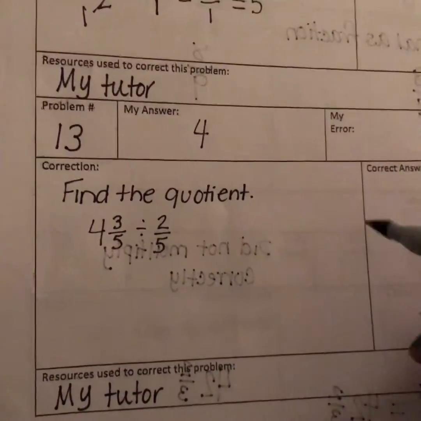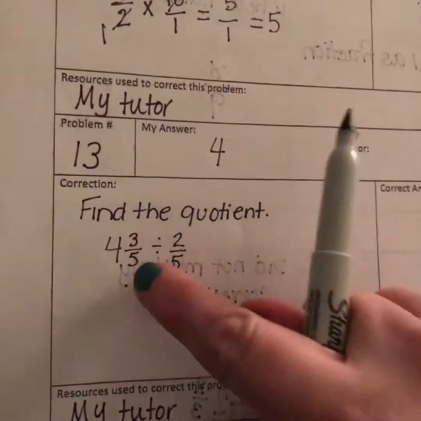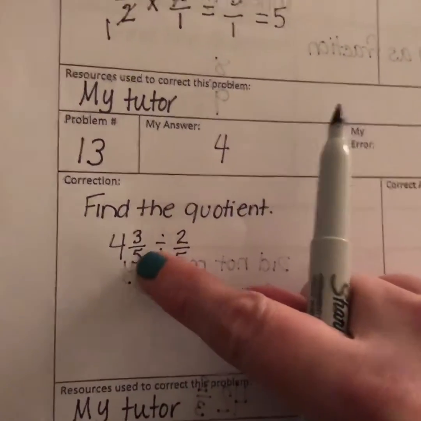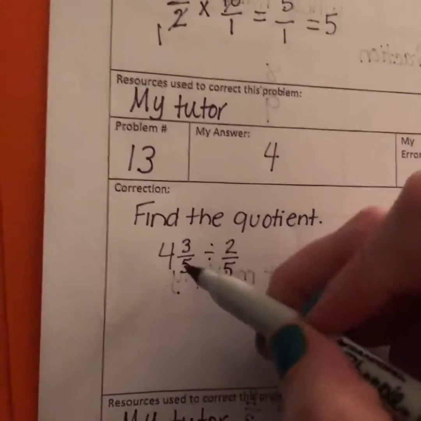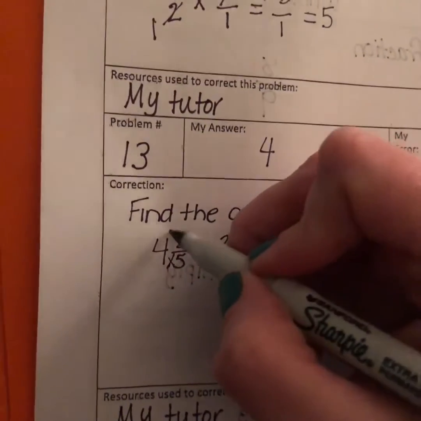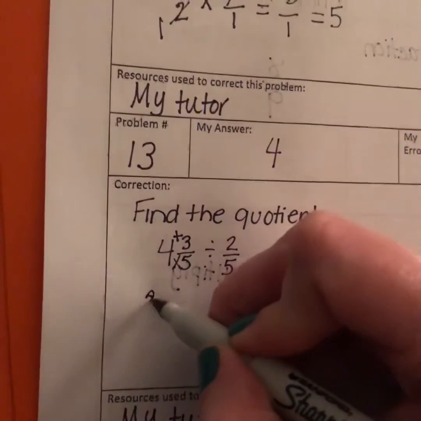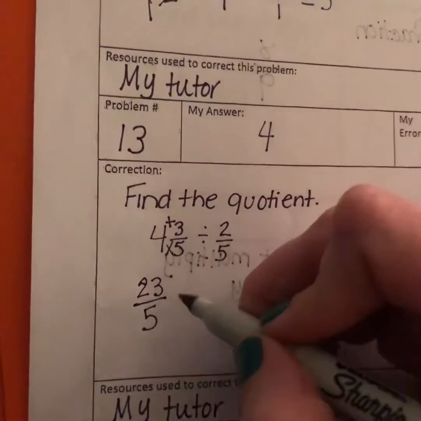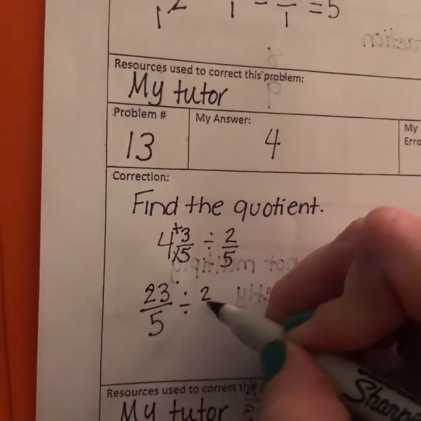Okay, number 4 wants us to find the quotient. So I have a mixed number. So first, before we do anything, we need to make this into an improper fraction. So 4 times 5 is 20, plus 3 is 23. So 23, denominator stays the same, 5, divided by 2/5.